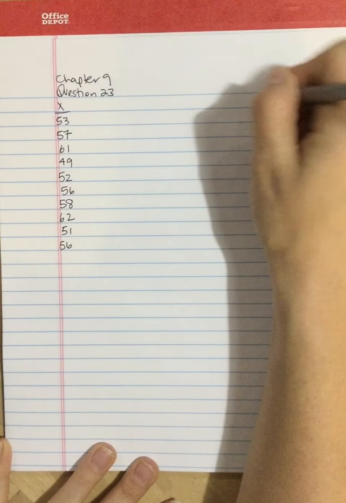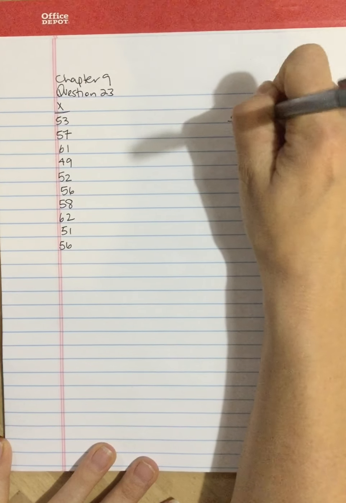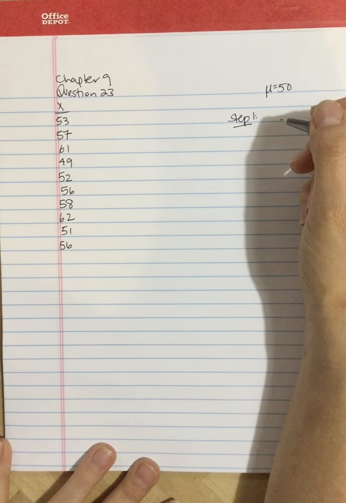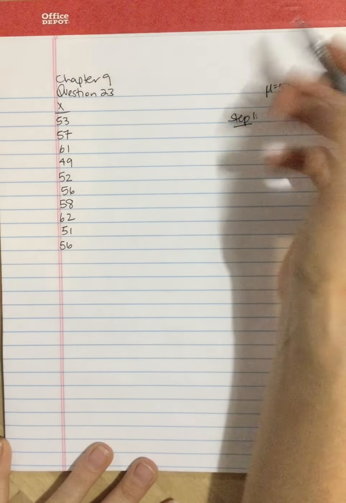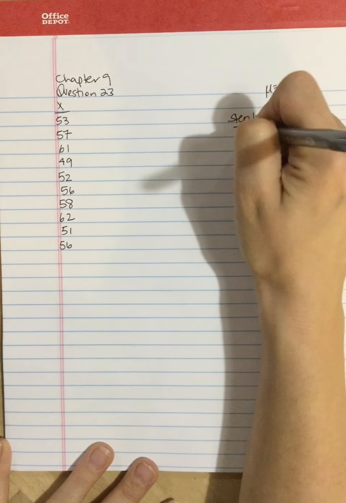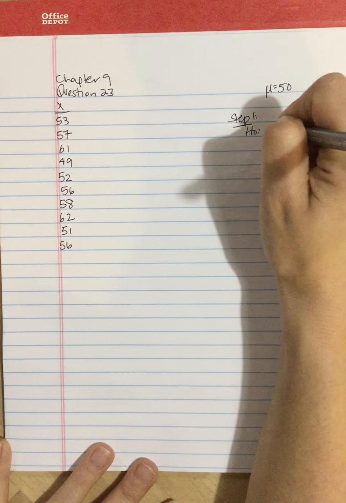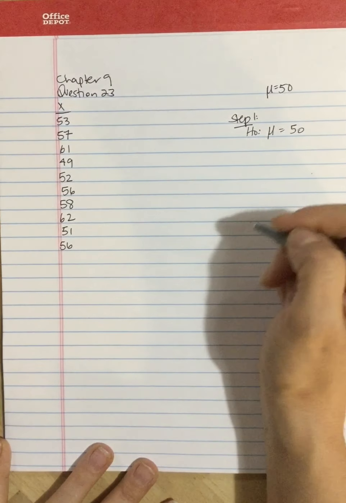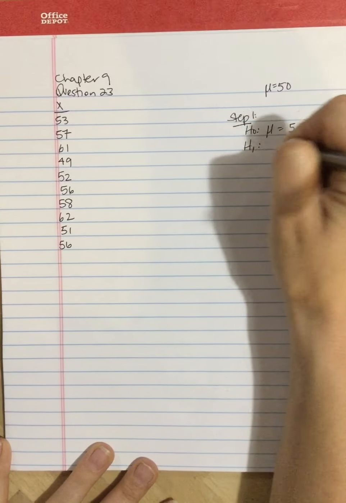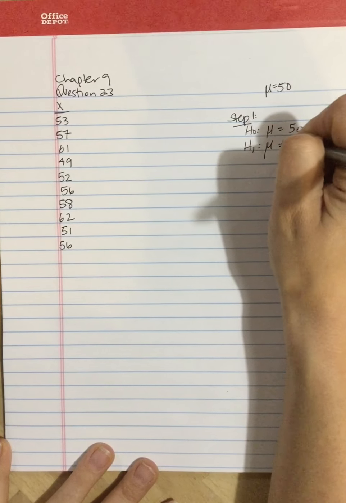Step 1. What are our hypotheses? This question continues: is the sample sufficient to conclude that the children with a history of preschool daycare are significantly different from the general population? Use a two-tailed test with an alpha of 0.01. So our null is that the sample comes from a population with an average of 50. Our alternate is that it's not equal to 50.